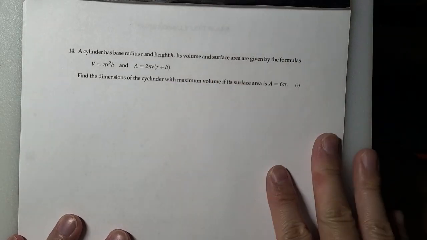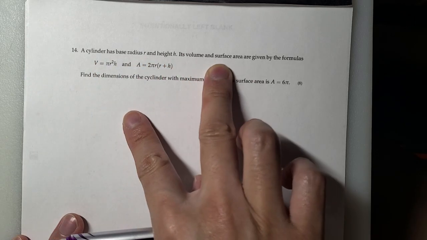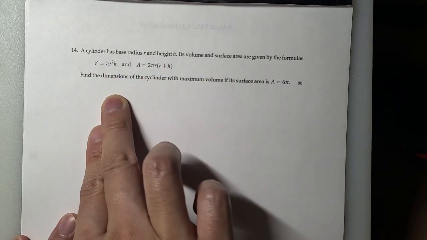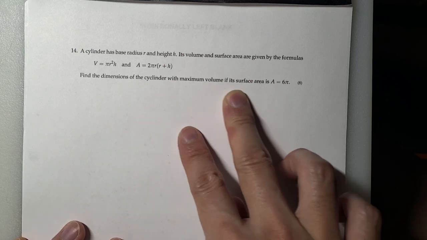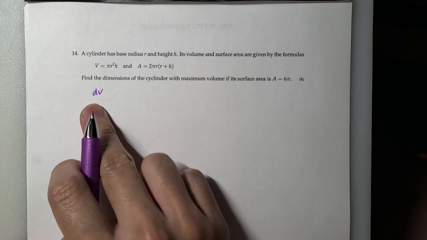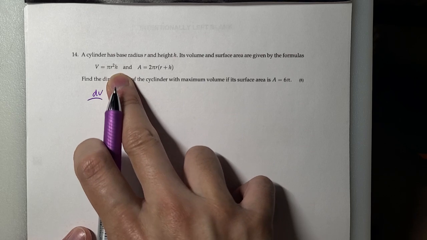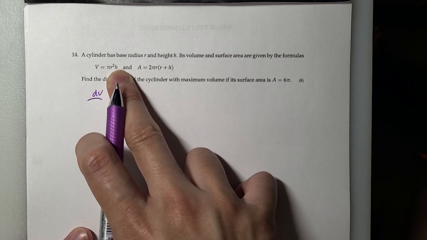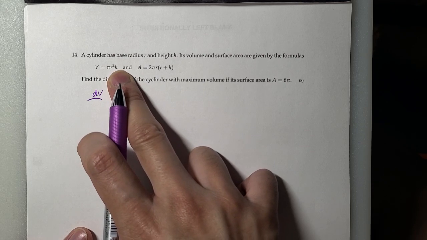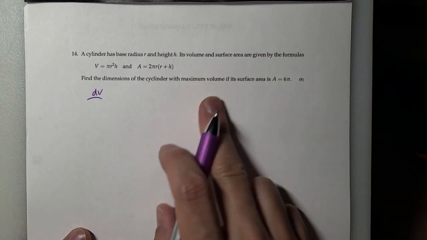I believe this is the last problem, and I'm running out of battery also, so perfect timing. We're given that a cylinder has radius r, height h, and the volume and surface area are given by these formulas. We want to find the dimensions of the cylinder with max volume. So we want to maximize volume. Here we have two variables. Actually, this is not related rates, this is optimization.